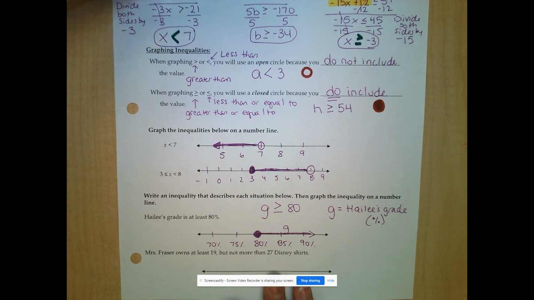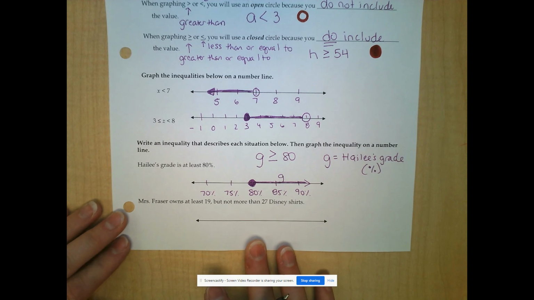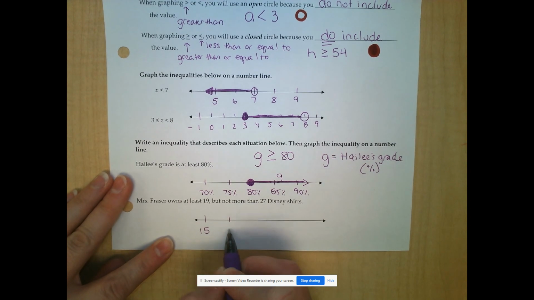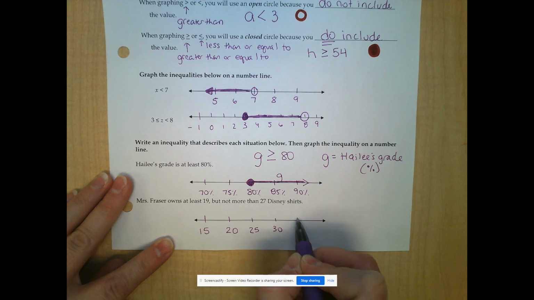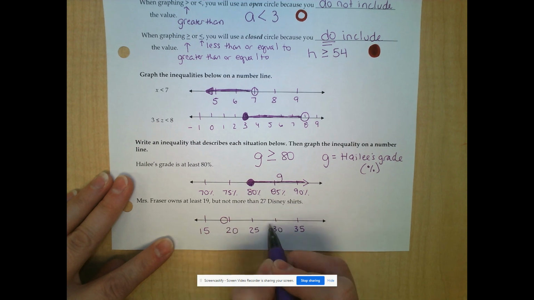Last but not least, Mrs. Fraser owns at least 19, but not more than 27 Disney shirts. Now, this is good for an example, but it's not the truth. I definitely own more than that. So let's say down here is going to be 15, 20, 25, 30, 35. At least 5 numbers. 19 isn't on here, but I can put a circle at 19. 27 isn't on here, but I can put a circle at 27.